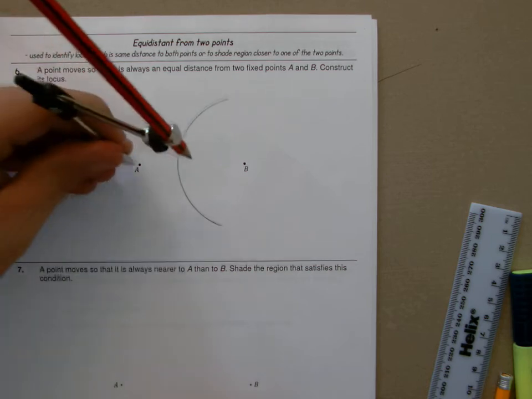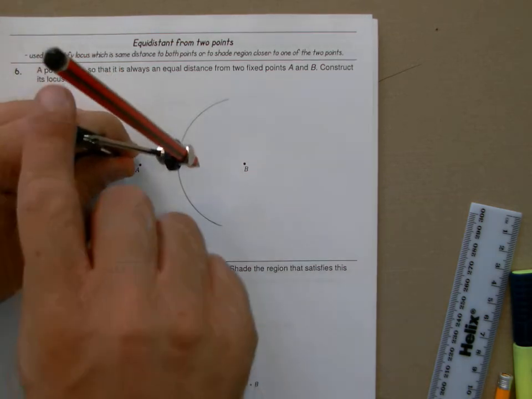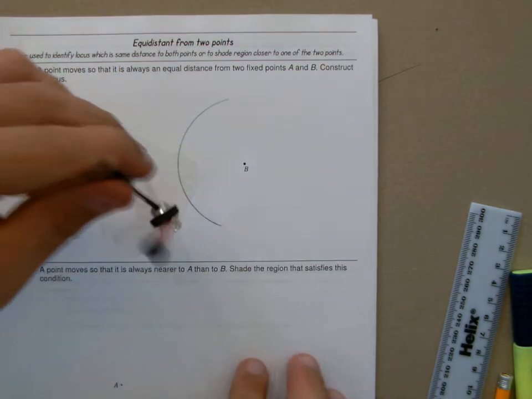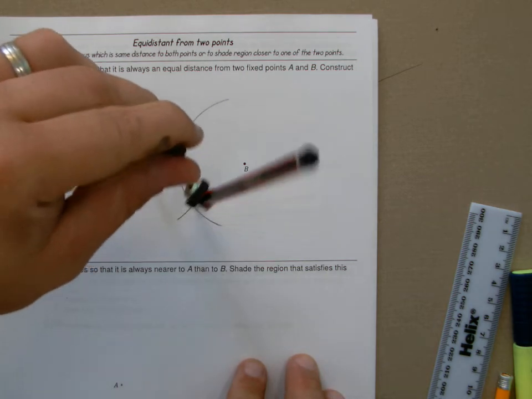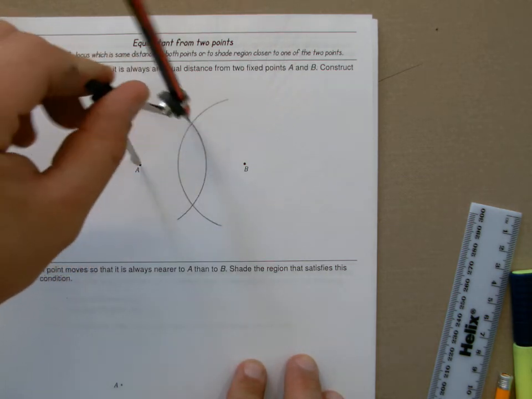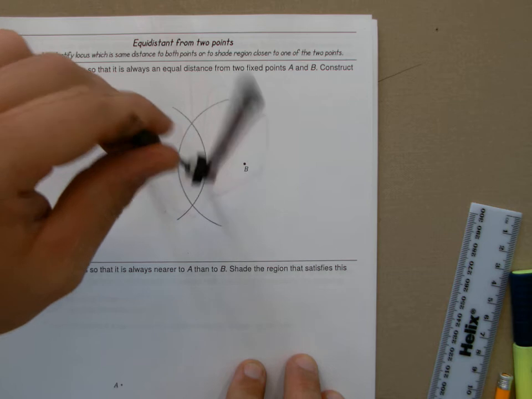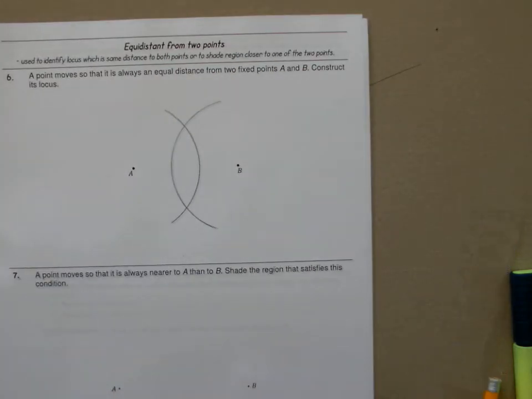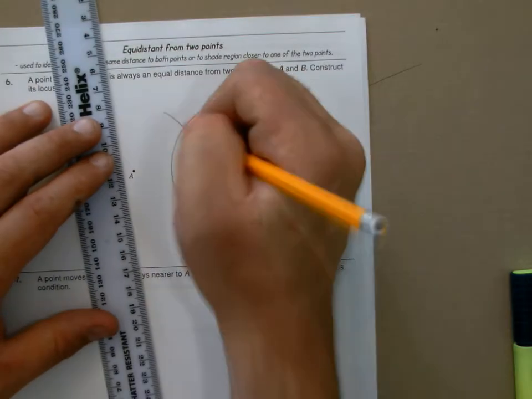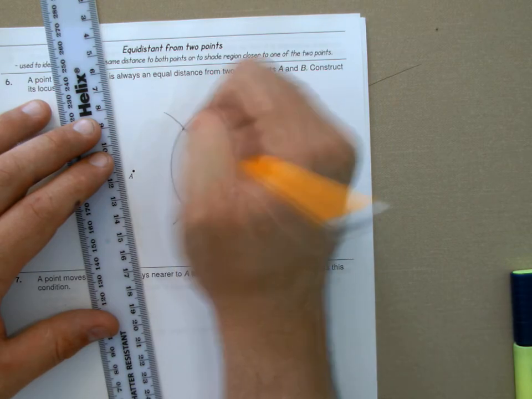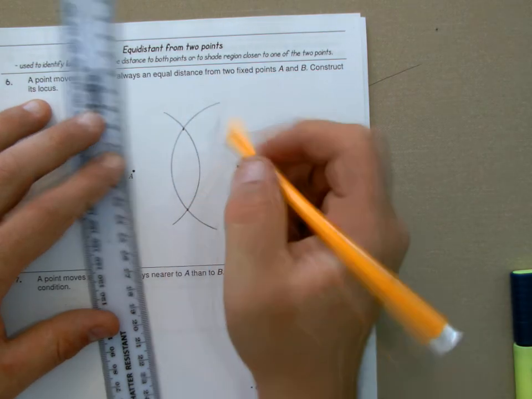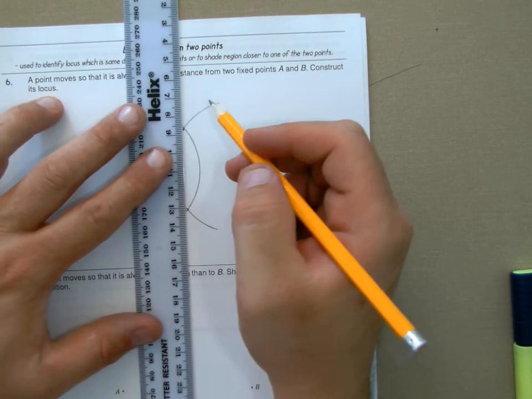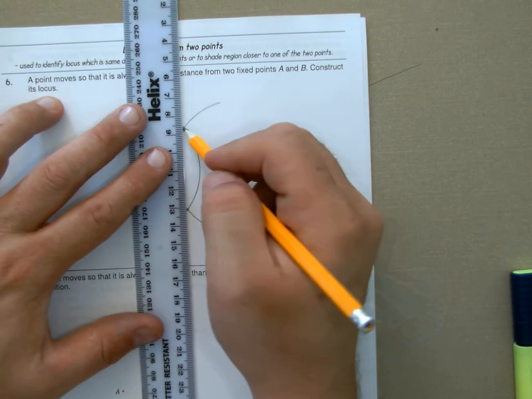So put now my pin on A, and then draw another arc. And what I want to achieve is that those arcs are going to cross over each other. They're going to intersect. Once that's happened, we are sorted. And then I get my ruler. And where those two arcs intersect, I note there and there. And then I draw a line through those points of intersection, those two arcs.